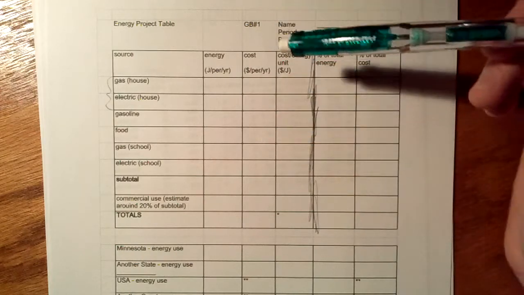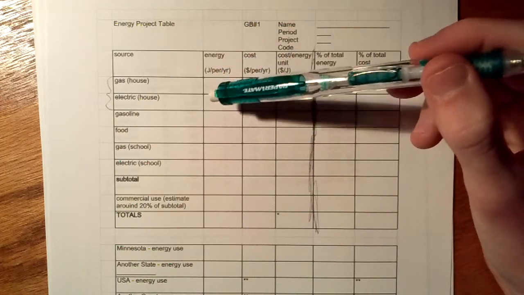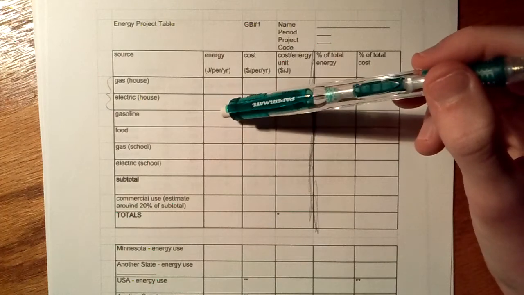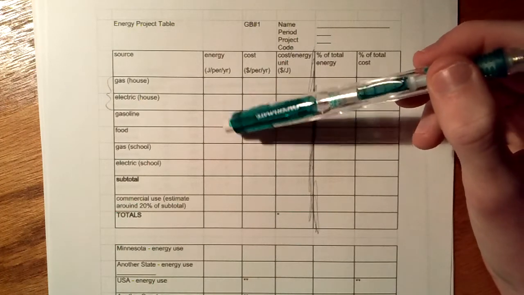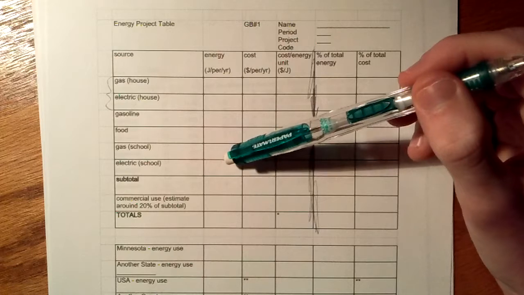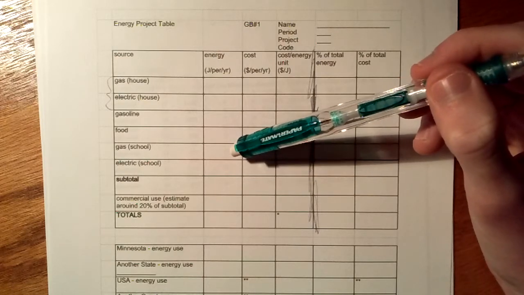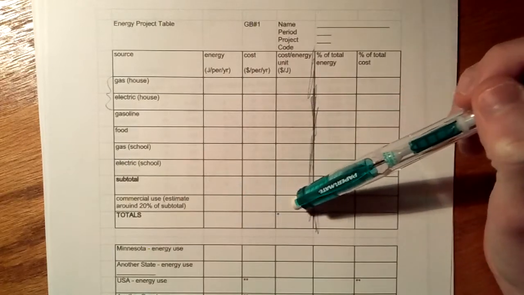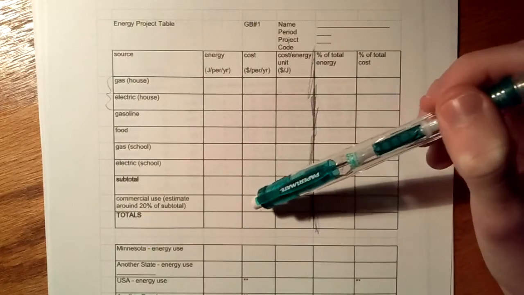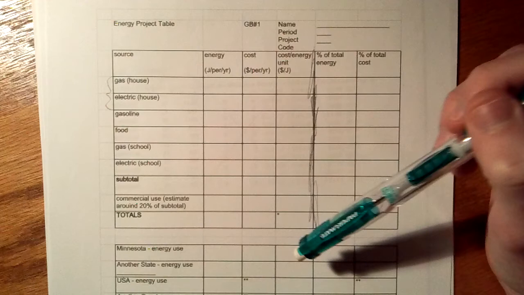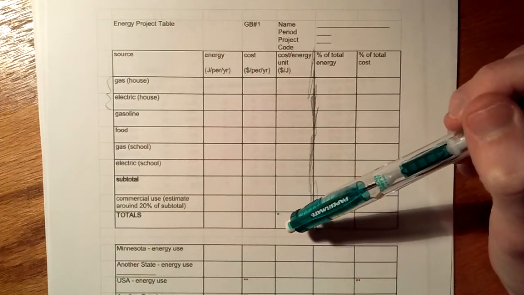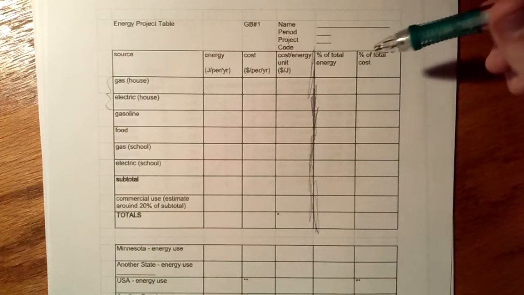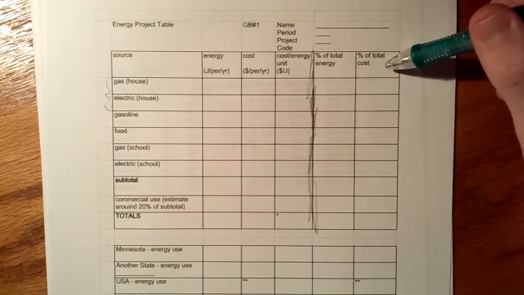So then you add this up for the gas in your house, the electric in your house, the gas that you use in your car, the food that you eat, the electric and gas for the school, and then you subtotal that up here, you tack on 20% of that subtotal for commercial use, and then you have your grand totals. After you get your grand totals, you want to find the percent of the total energy and percent of the total cost.